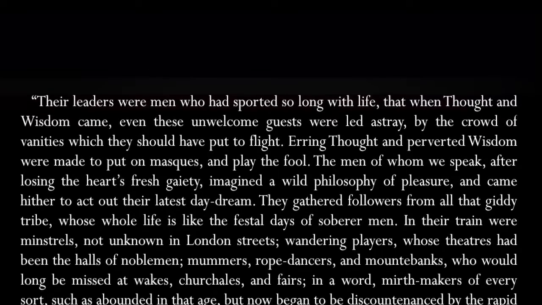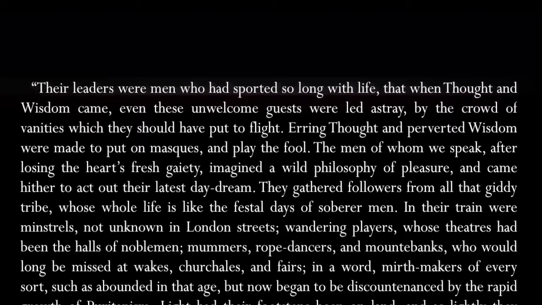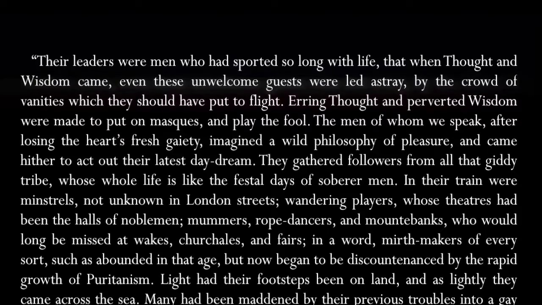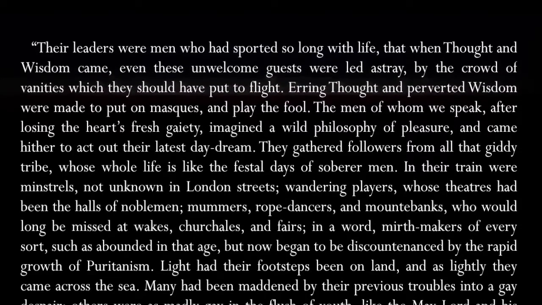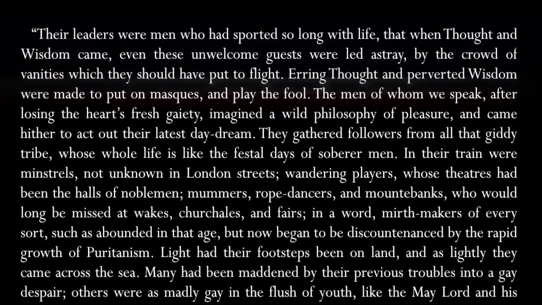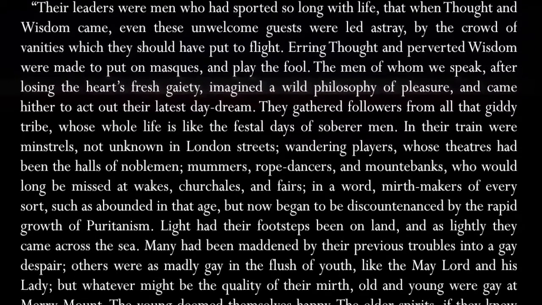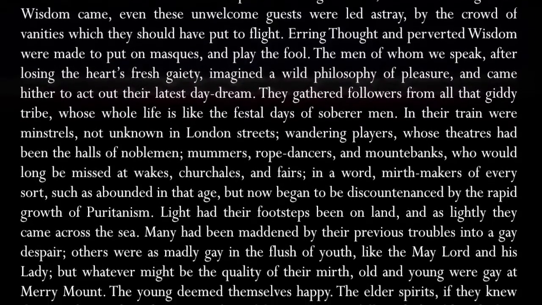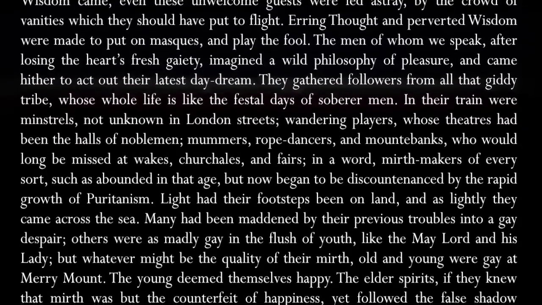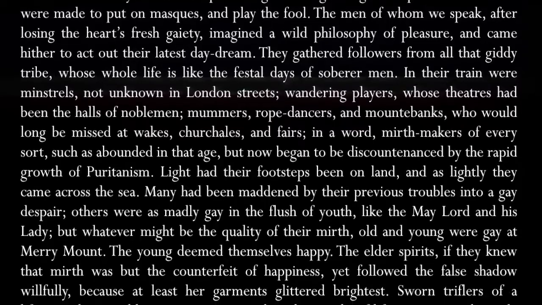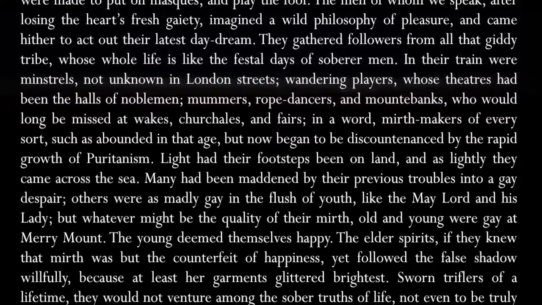They gathered followers from all that giddy tribe whose whole life is like the festal days of soberer men. In their trains were minstrels, and actors, and mountebanks, and mummers. In a word, the mirth makers of every sort, such as abounded in that age, but now began to be discountenanced by the rapid growth of Puritans. They had light footsteps on land, lightly they came across the sea.